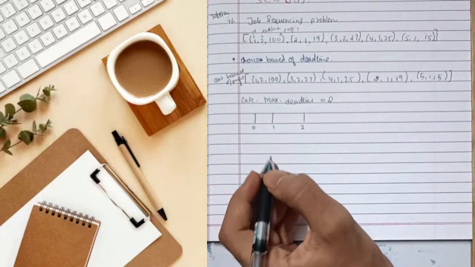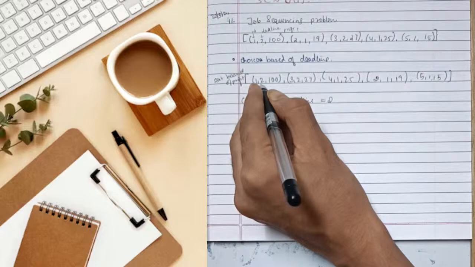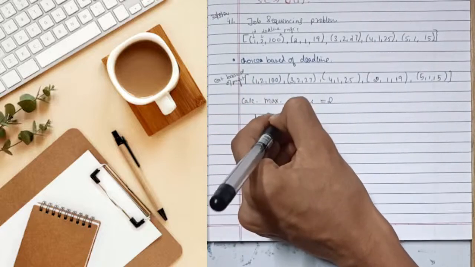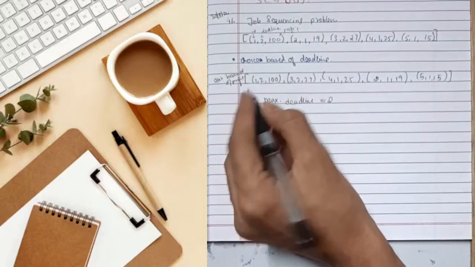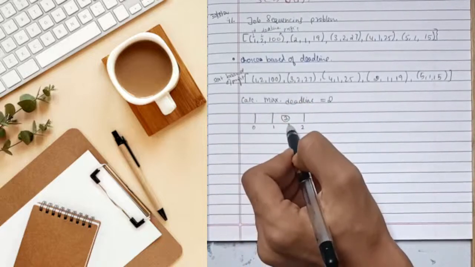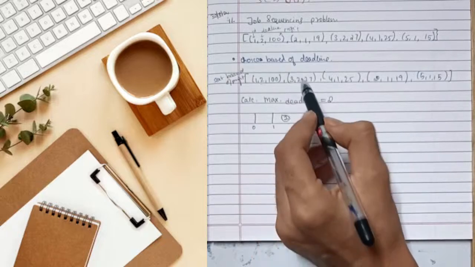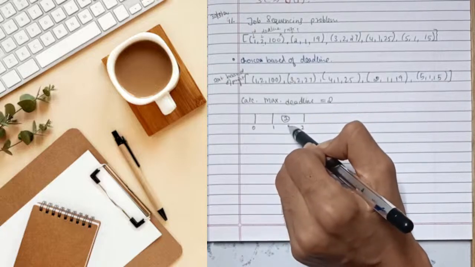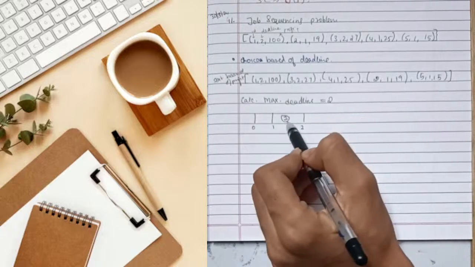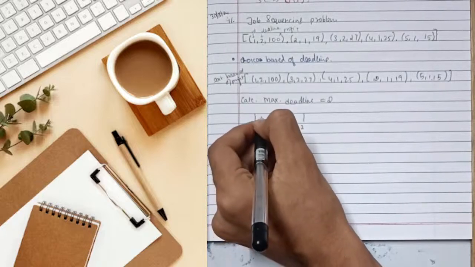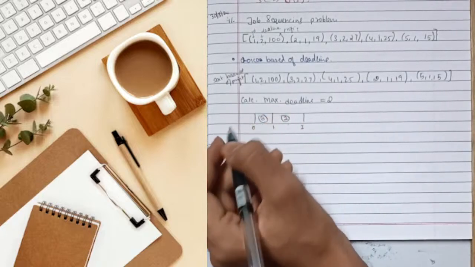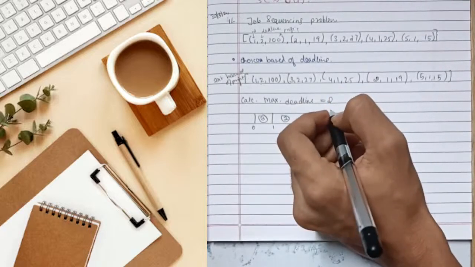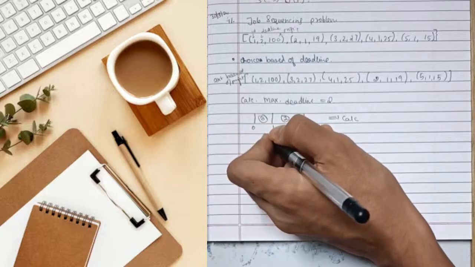So how we will begin is the max profit is of job 1. So we will put it here at the end of the deadline. Since it was empty, we will do that. The next job is 3, which is also for deadline 2, but since it is occupied, we will move to the left, or the earlier time. So that is job 3 on deadline 1.